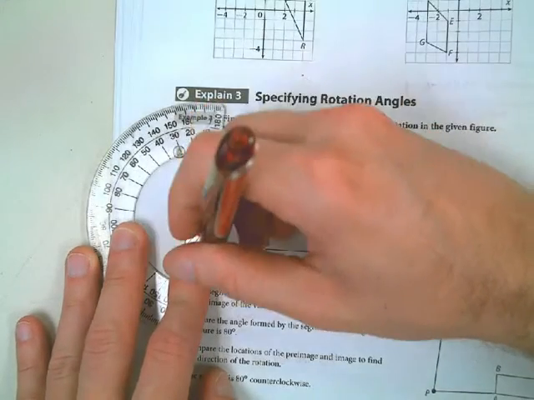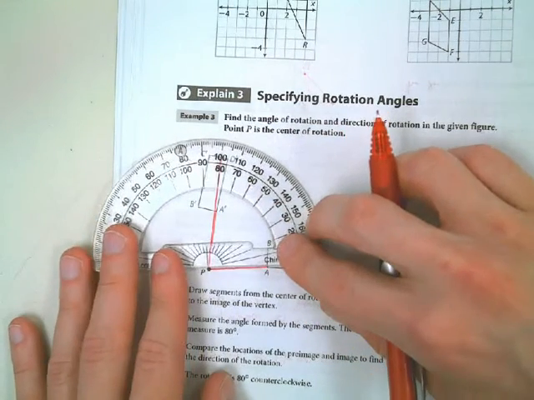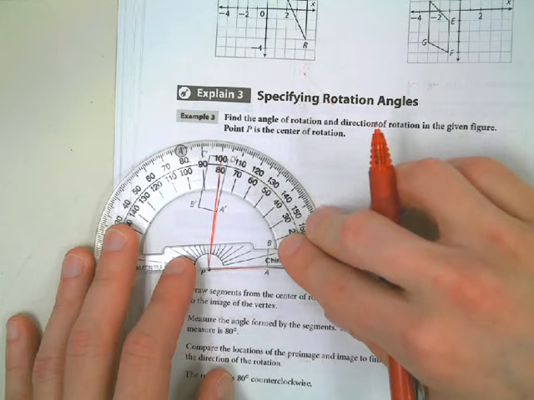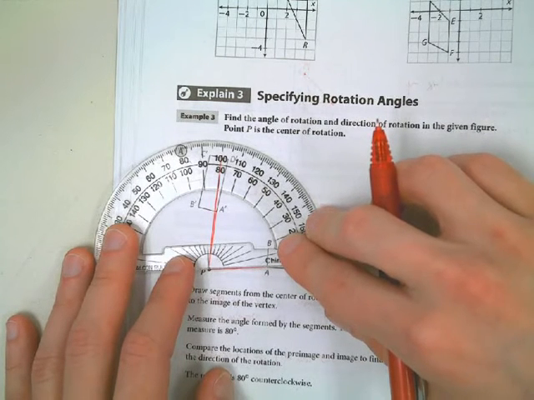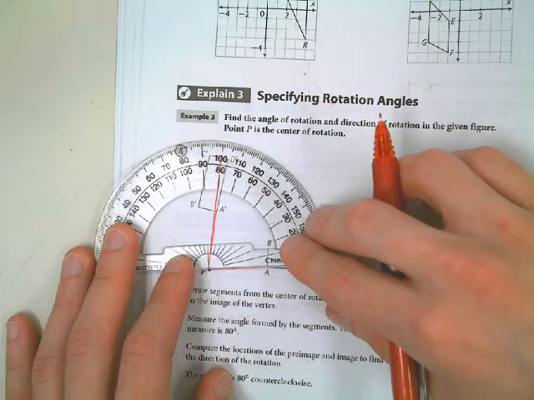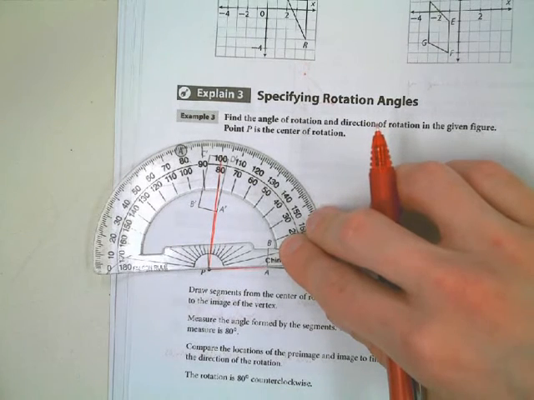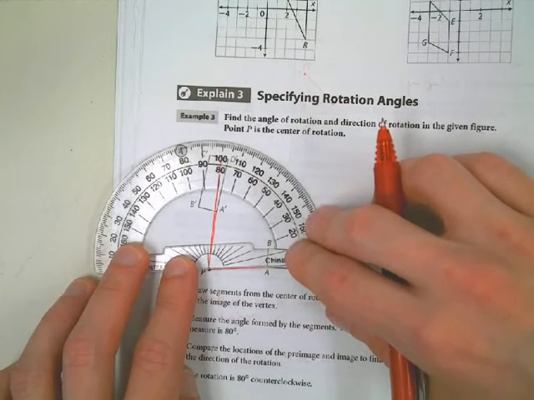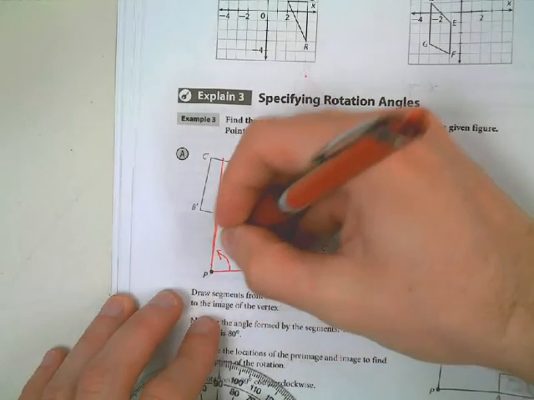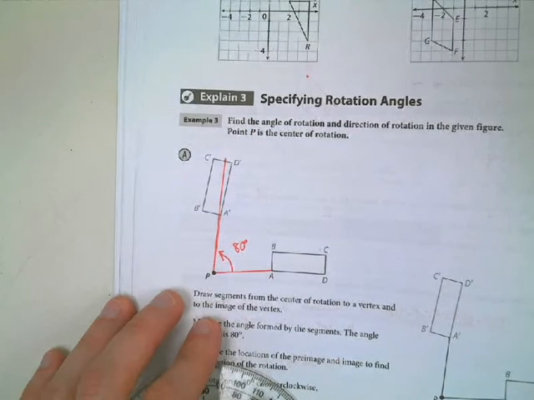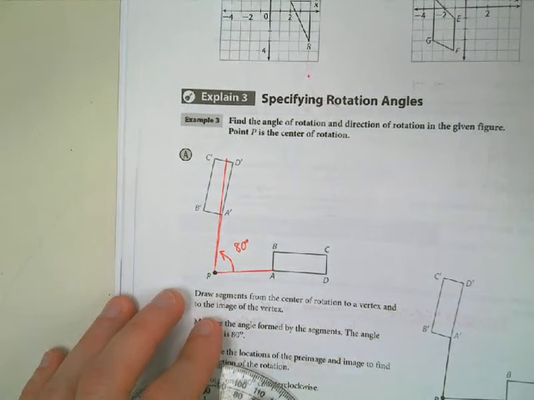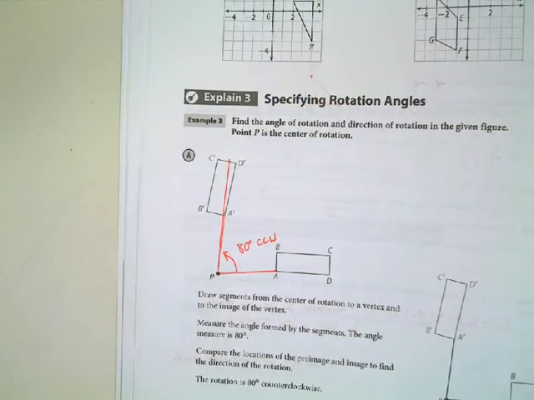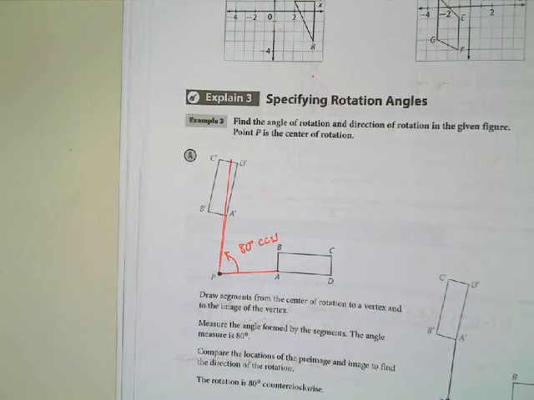So it looks like, what does that look like? What does it look like our measure is? Maybe you guys can see it there. Okay. What does it look like our measure is for the rotation? 80. And what direction is that? Clockwise or counterclockwise? Counter. CCW. Okay. Okay, so yeah, it's that simple.